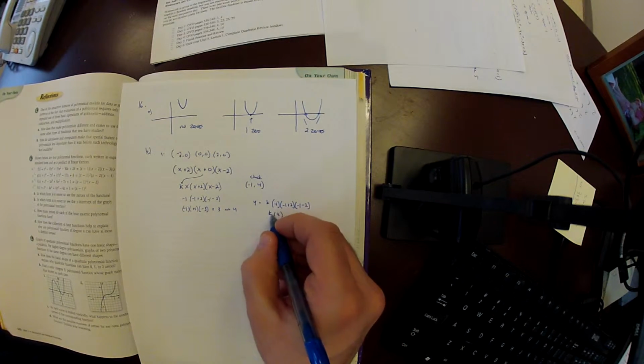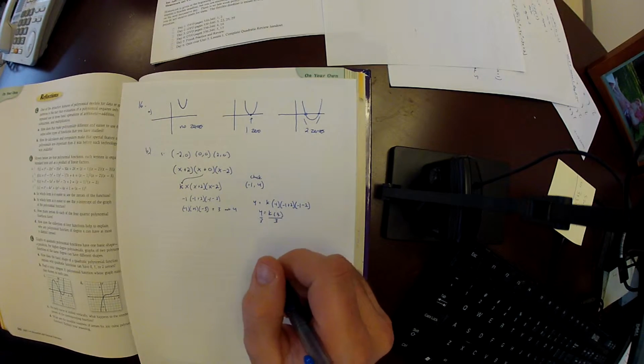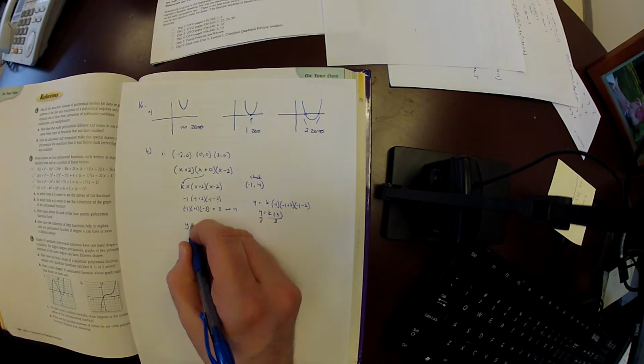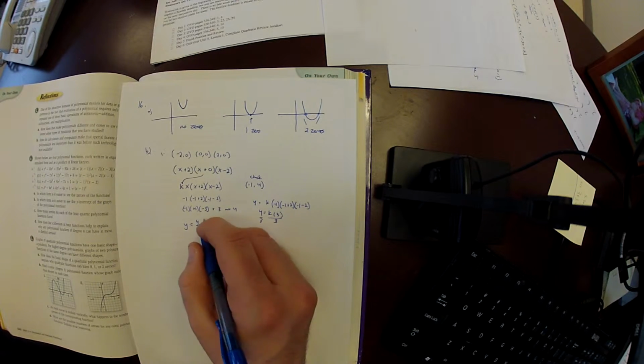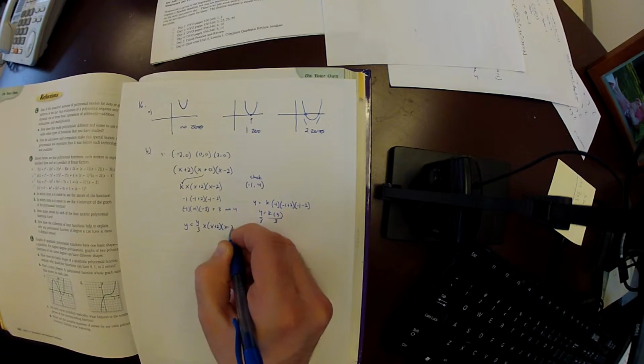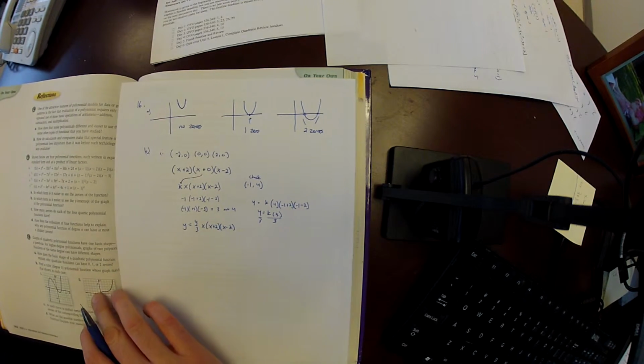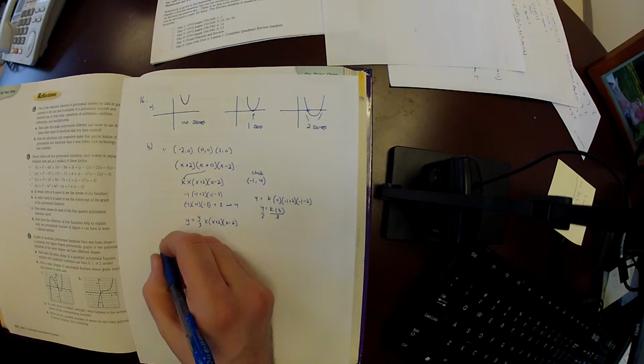Okay, and positive 3k equals 4. Divide by 3, I get 4/3 k. So I should throw that in the front. So I now have my expression as y equals 4/3 times (x + 2) times (x - 2). And that expression will fit this data. Okay, let's try the second one.